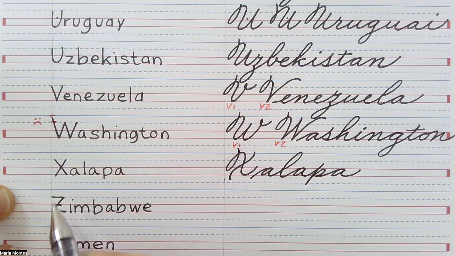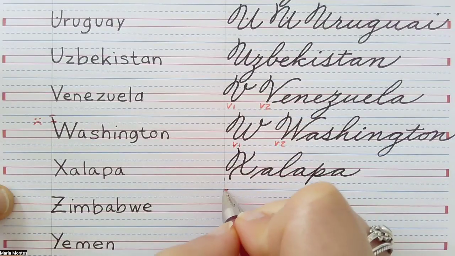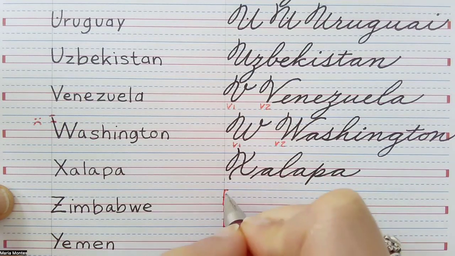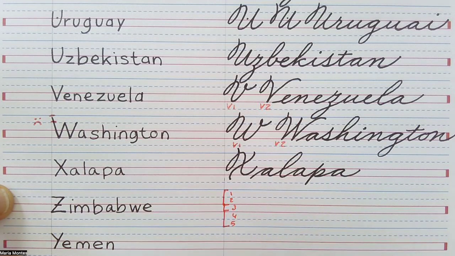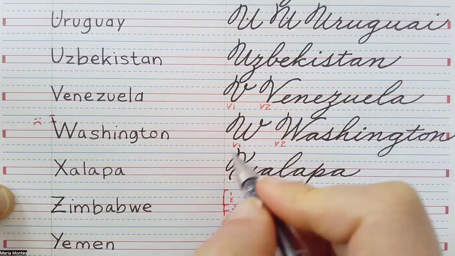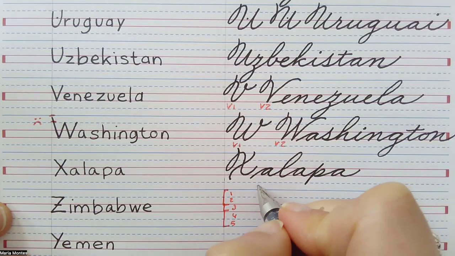The next one, I'm going to do a very long capital Z. So it's going to occupy the entire grid of 1, 2, 3, 4, and 5 units. Okay, so I'll start in a very similar manner to make all these letters relate to each other.